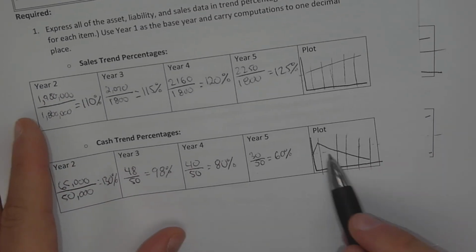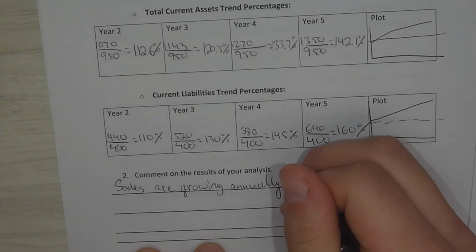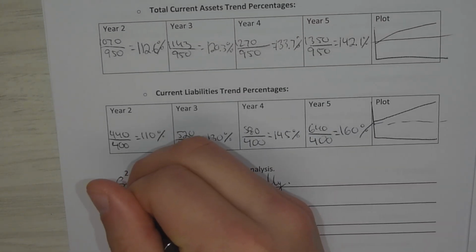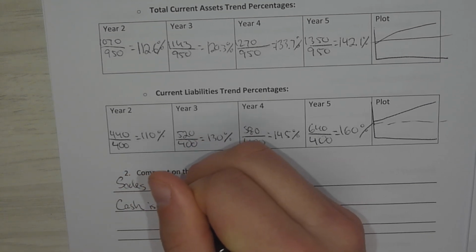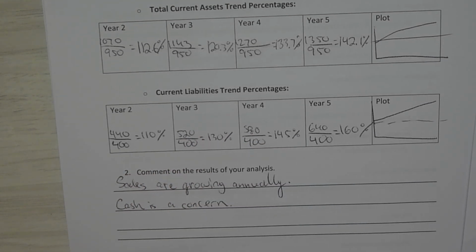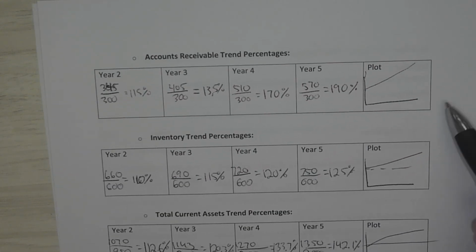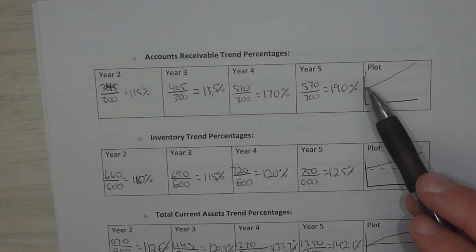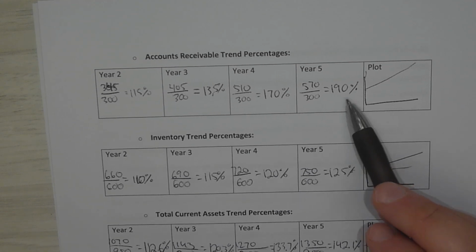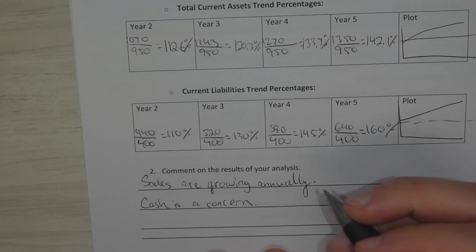Our cash, on the other hand, as we can see from this trend, is on a downward trend. So cash is a concern because we can't continue to lose money. Now what we see with our accounts receivable is that it is growing, right? We have 190% of what we had 5 years ago. It's growing very rapidly. And so cash is a concern.